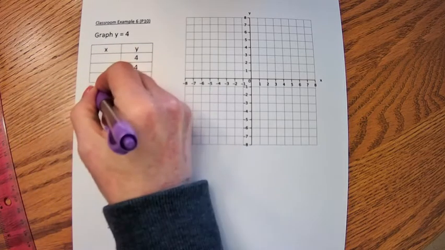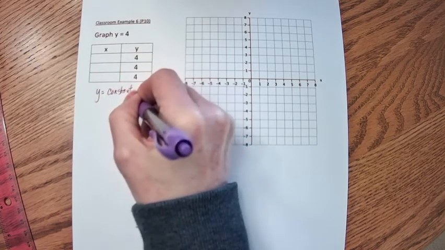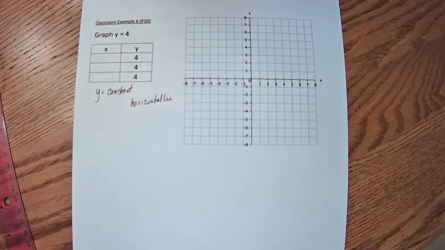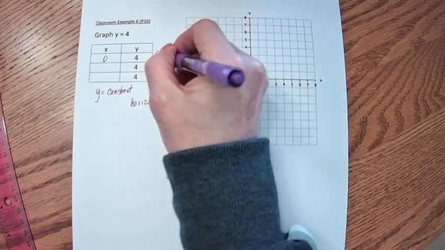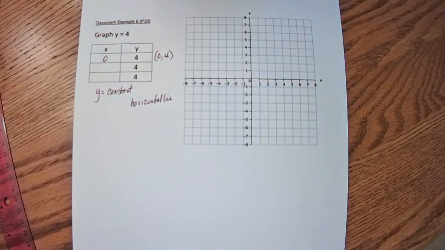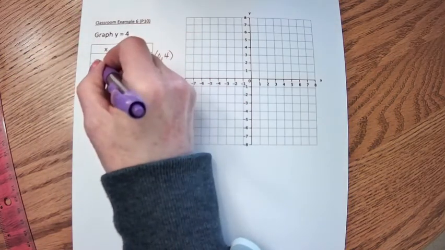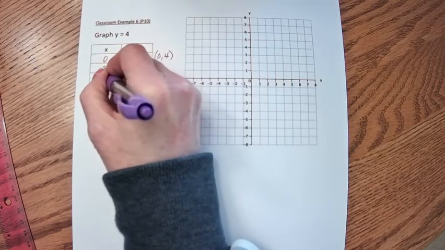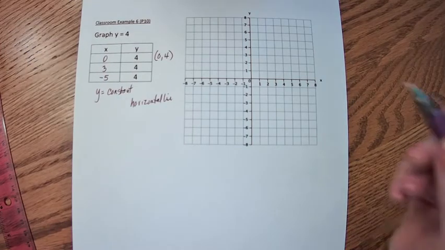Classroom example 6, when you have y equals a constant, that is always a horizontal line. So y is going to equal 4 regardless of what x equals. So we'll put in 0 there. There's our y-intercept, (0, 4). But y is going to equal 4 even if x is 3, and y is going to equal 4 even if x is negative 5. Y is going to equal 4 for all our values of x.